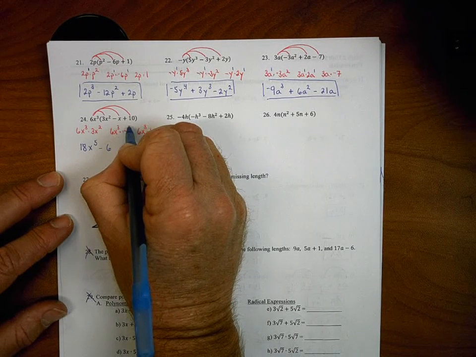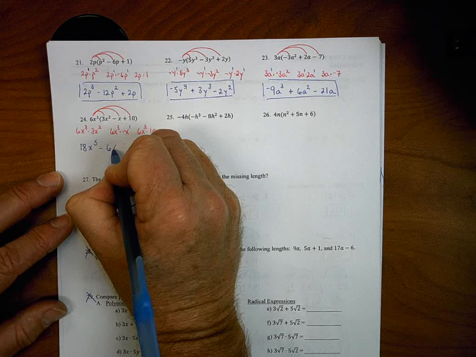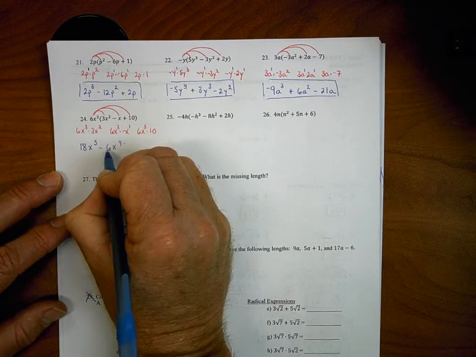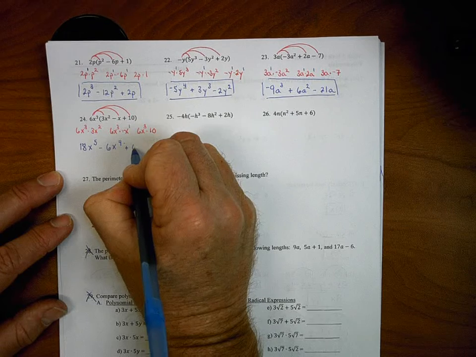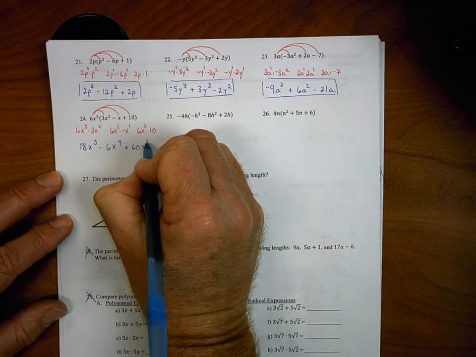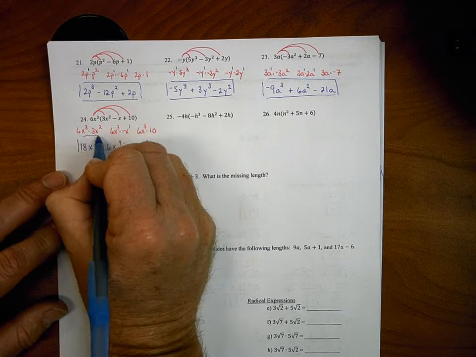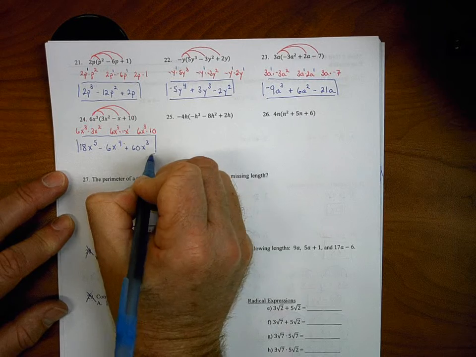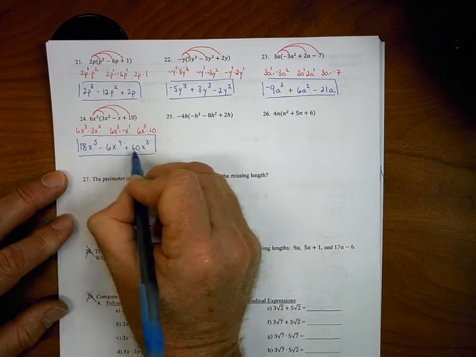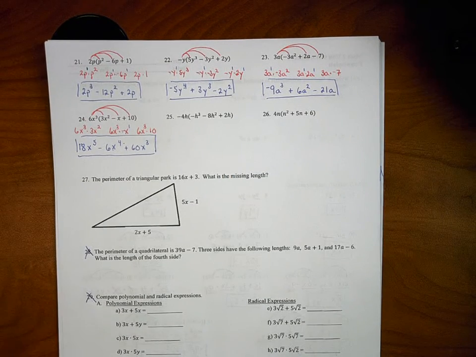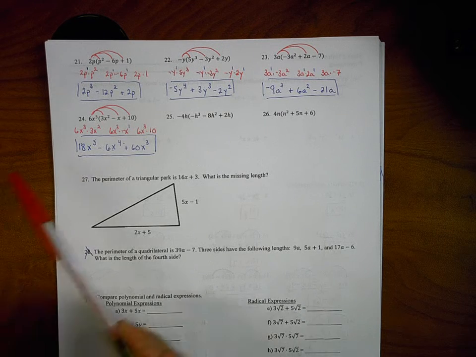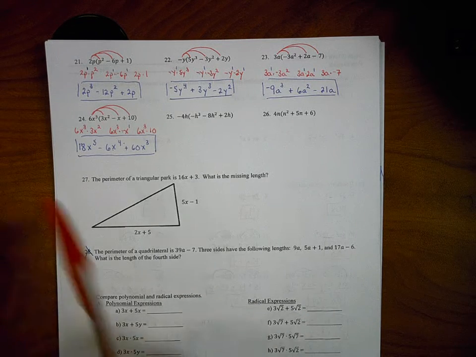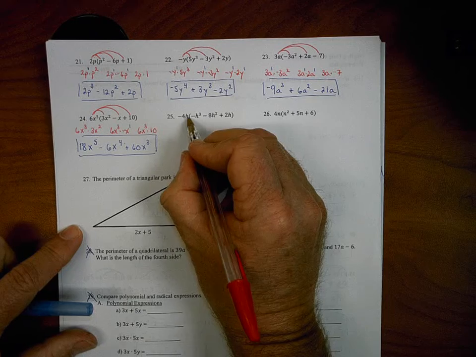Once again, that x has an exponent of 1, so that's x to the fourth, negative 6x to the fourth. 6 times 10 is positive 60, and then I have an x to the third, and that is my simplified expression. I cannot combine, even though every term has an x in it, because the exponents are not the same. That means they're unlike terms. So there's my answer.